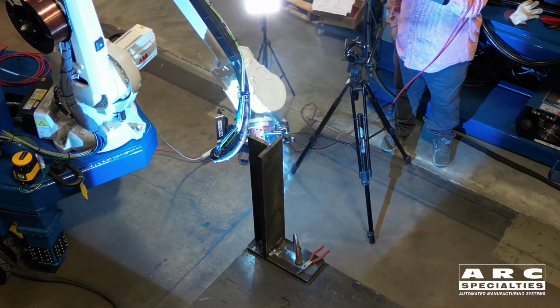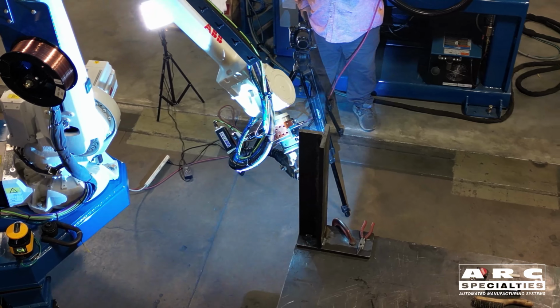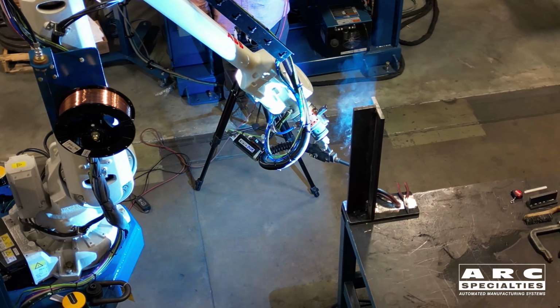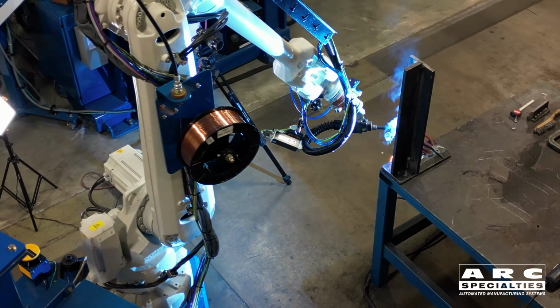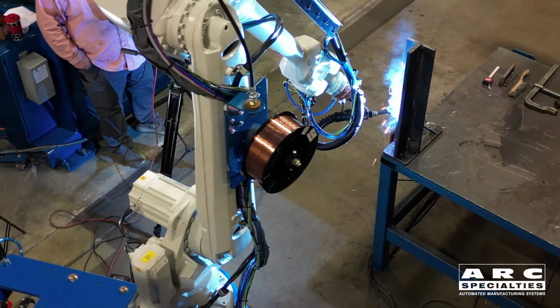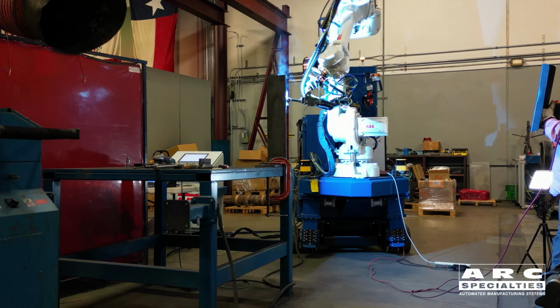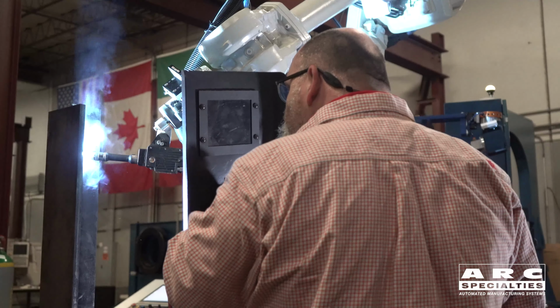So what you're seeing is a mobile robot, which is welding high-strength, low-alloy, 100 KSI tensile material in the field with a solid wire using spray transfer with pulse. With pulse transfer, we're able to hold a total heat input to less than 70 kilojoules per inch and make welds in all positions. So next time you're picking a welding process for one of your applications, I encourage you to consider pulsed spray welding.